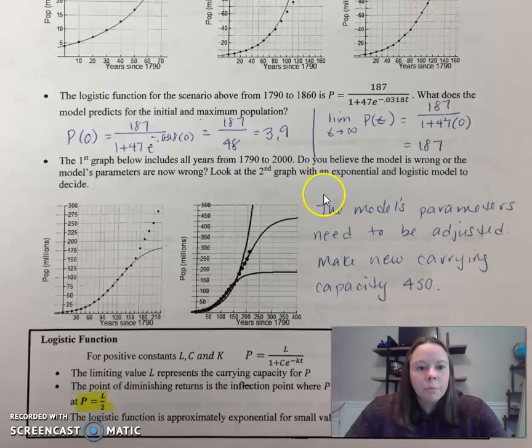Okay, so the first graph below includes all the years from 1790 to 2000. Do you believe the model is wrong or the model's parameters are wrong? Look at the second graph with an exponential and logistic model to decide. So this is our exponential model that you can definitely tell is not a good fit. Whereas a logistic function is going to give us a better idea of what's really going to happen. So the model's parameters need to be adjusted to make a new carrying capacity of 450.